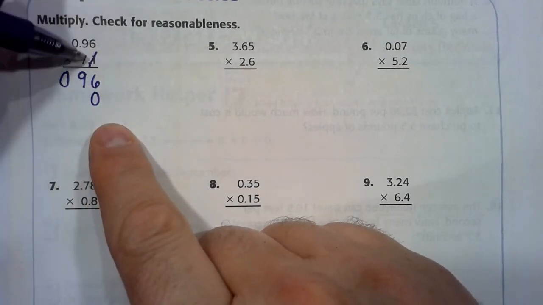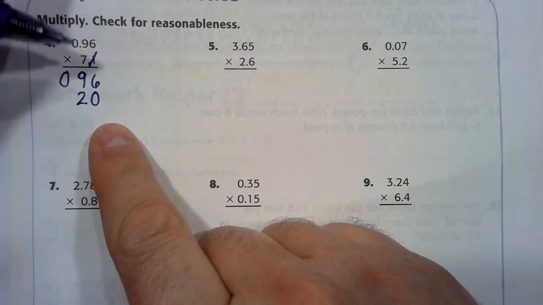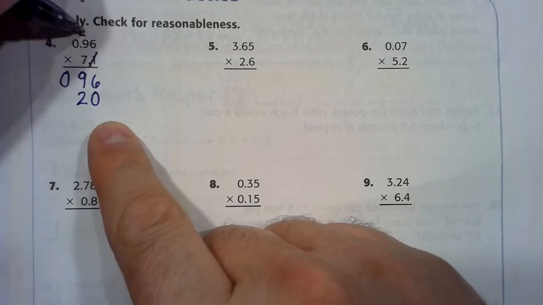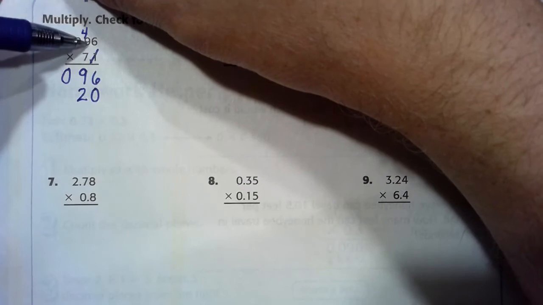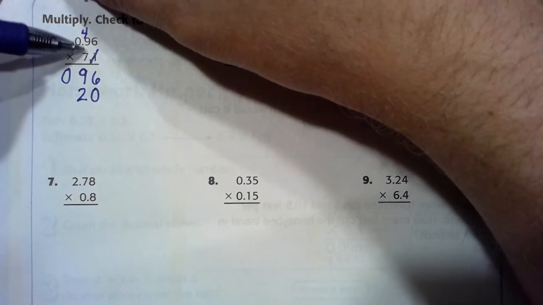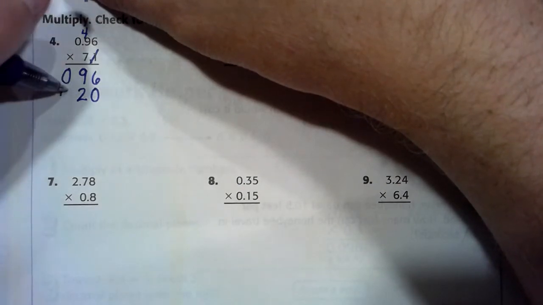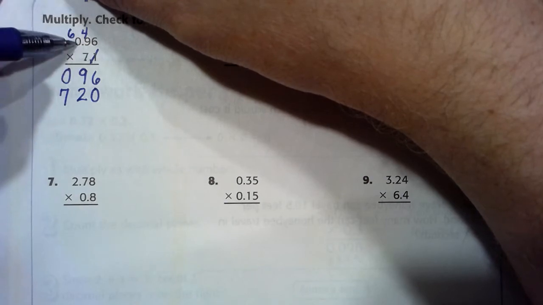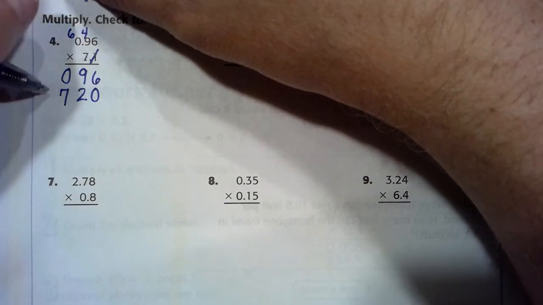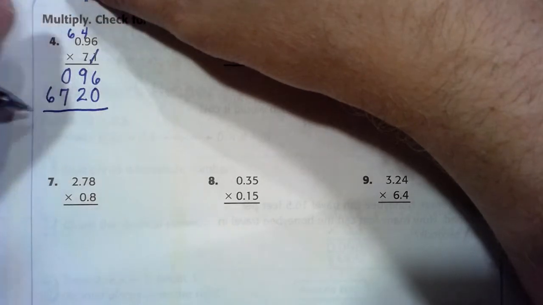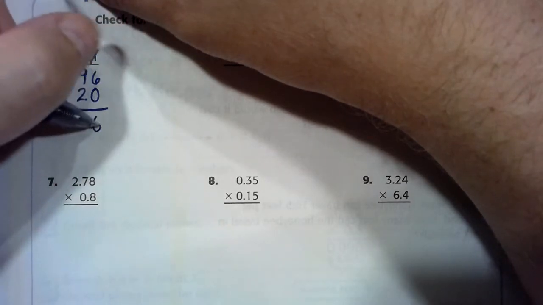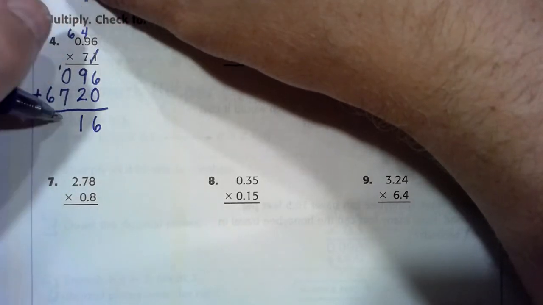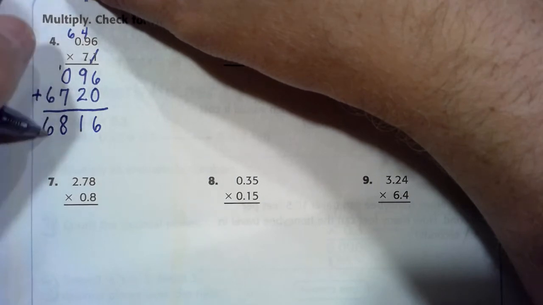Now we have 6 times 7 is 42. Put the 2 down there. Carry the 4. 9 times 7 is 63. 63 plus 4 is 67. Carry the 6 up here. 7 times 0 is 0. Plus 6 is 6. Add them together. We're going to get 6. That's going to be 11. That's going to be 8 and 6.